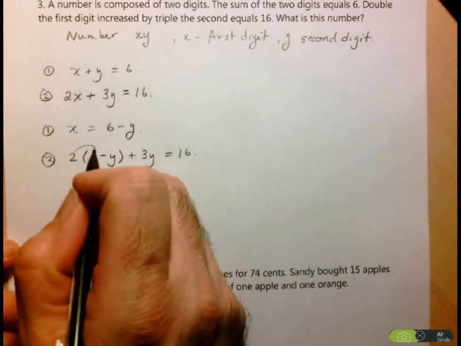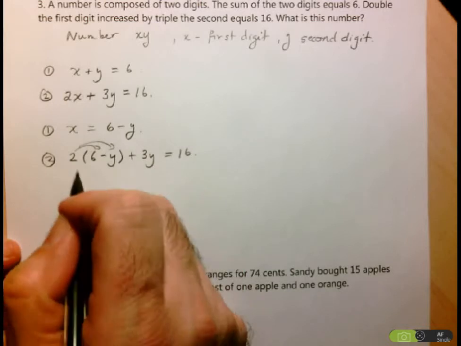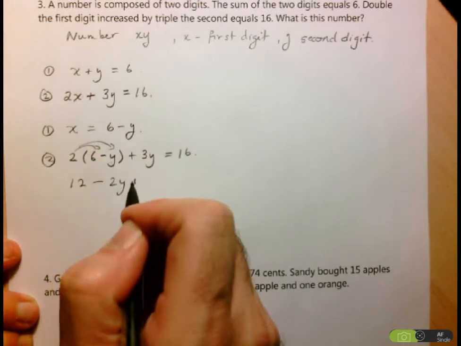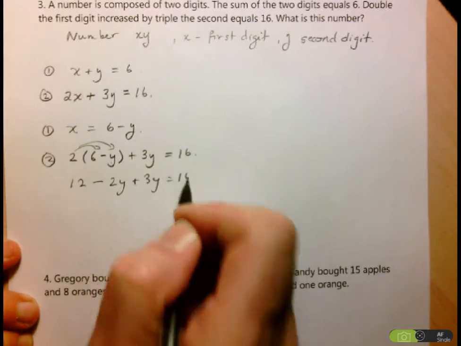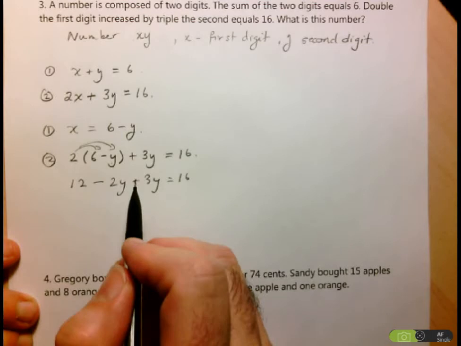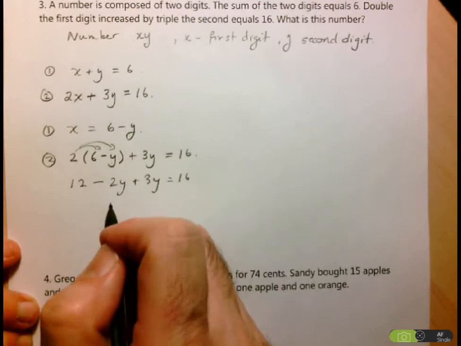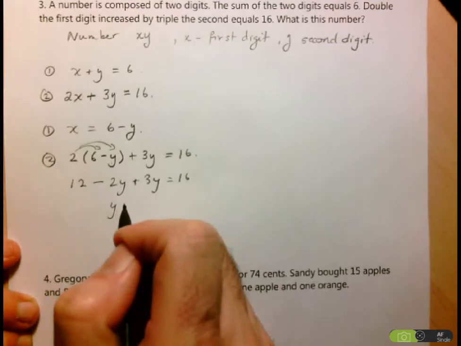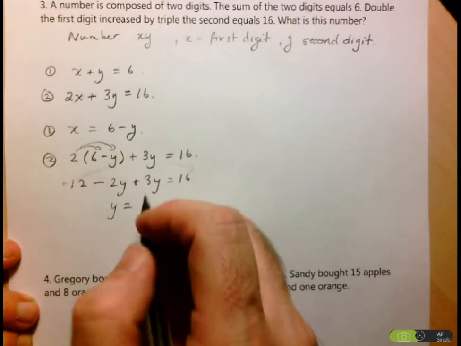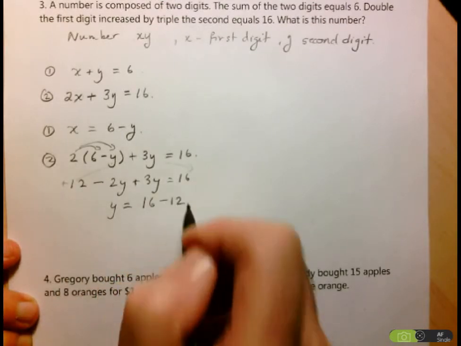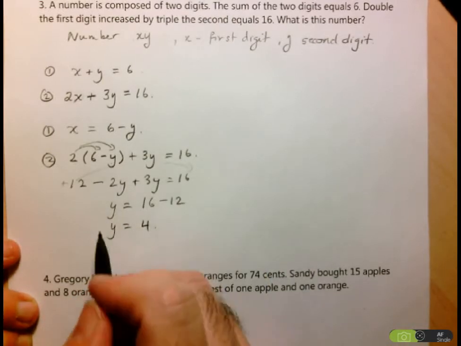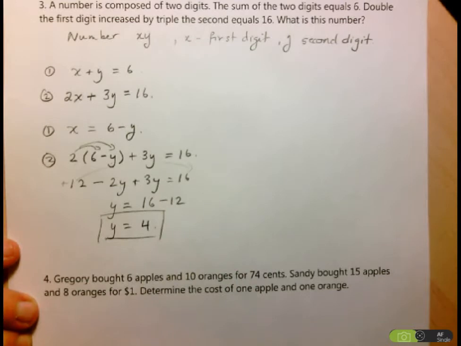So here, distribute the 2. So 2 times 6 is 12, minus 2y plus 3y equals 16. Negative 2y plus 3y is 1y, so y. Since the 12 is positive, when I bring it to the other side, I'm just going to subtract the 12. So y is equal to 4. There's one of my digits.